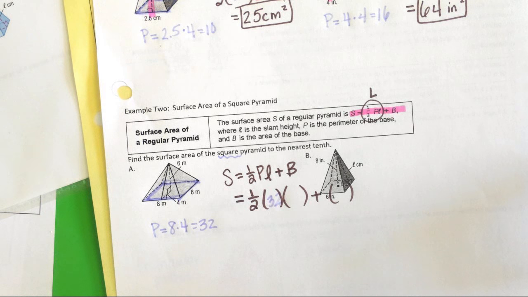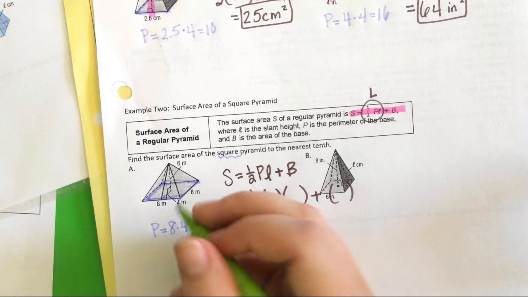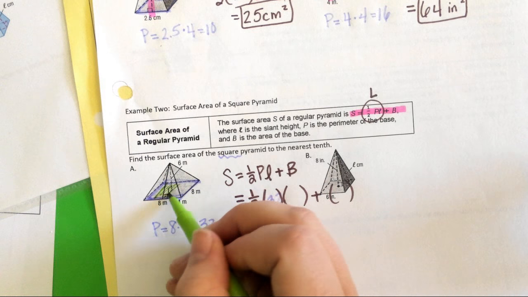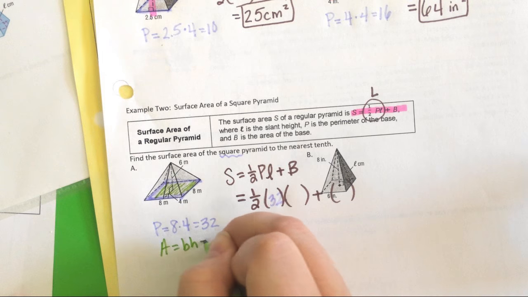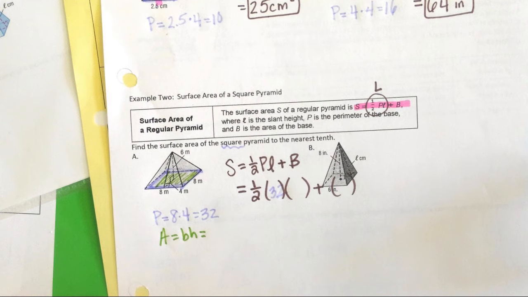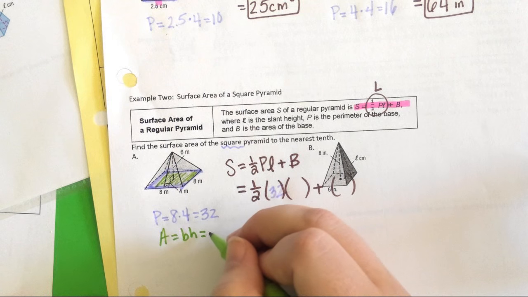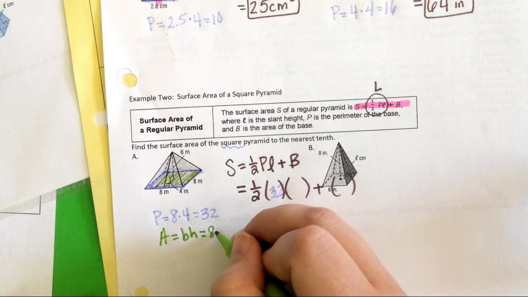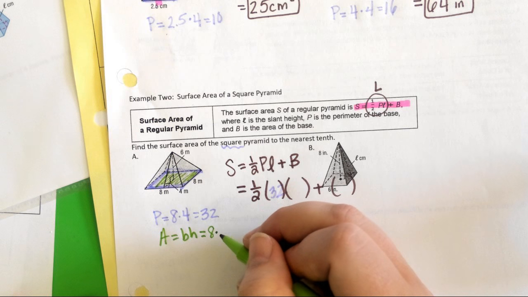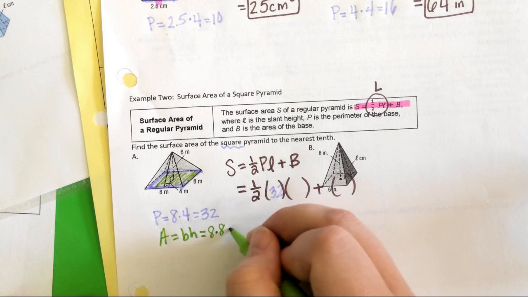And then remind me, what kind of shape am I dealing with on the base? A square. So it's a square base. So my area formula is base times height. So what am I going to get for the area of my base? It's a square, so it's 8 times 8, which is 64.